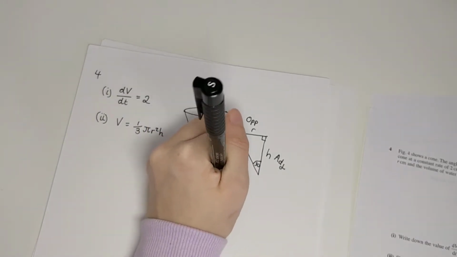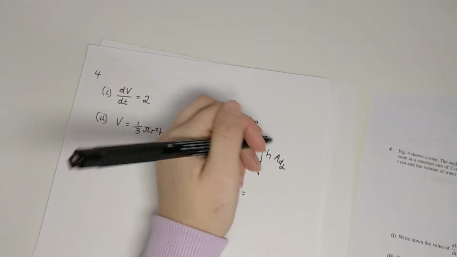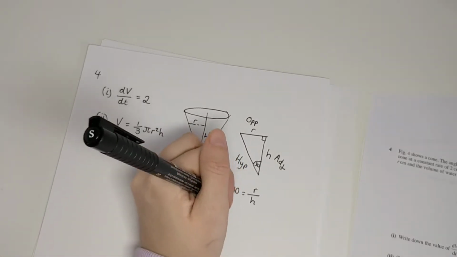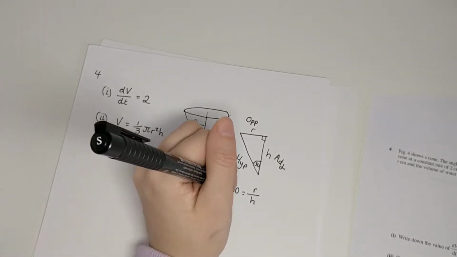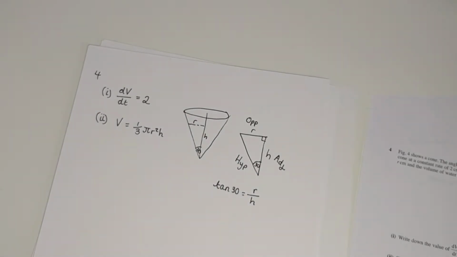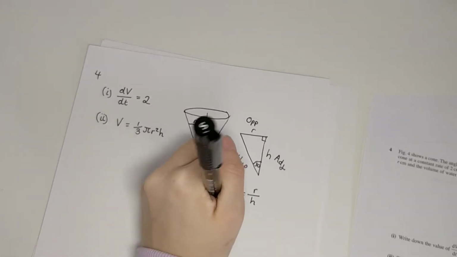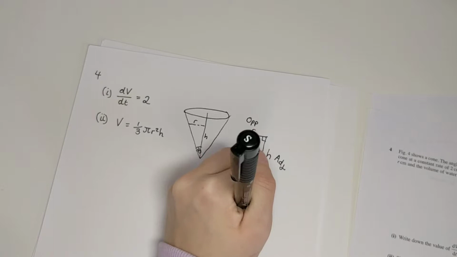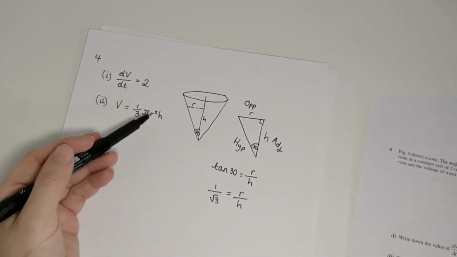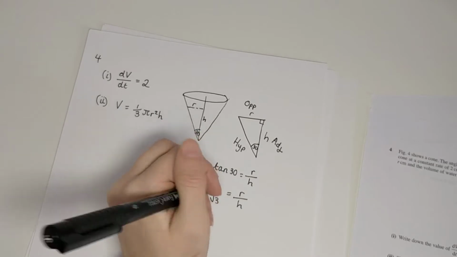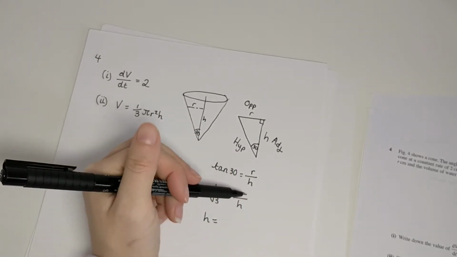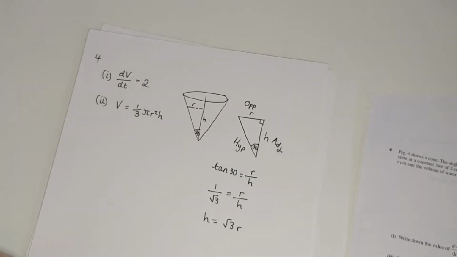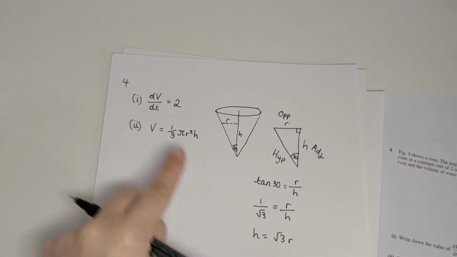I know that tan of 30 equals opposite over adjacent, so r over h. Tan of 30, by the way, is, I want to say, root 3. No, it's 1 over root 3, which equals r over h. So what am I trying to replace? I'm trying to replace the h. So h equals, times both sides by, root 3 r. There we go. So now I can put that into there.